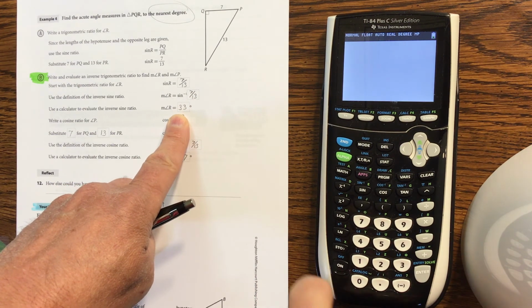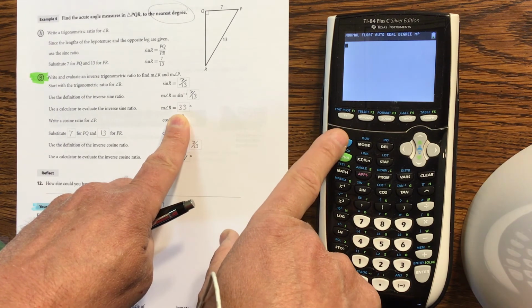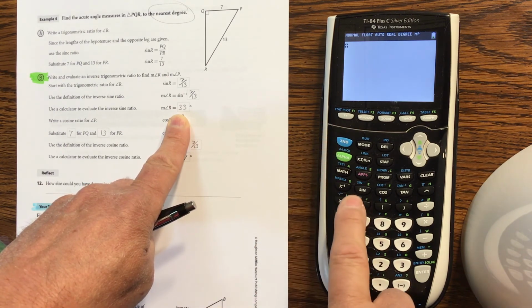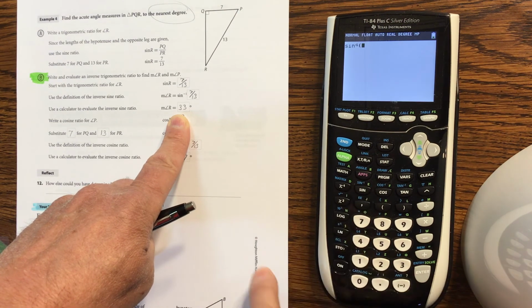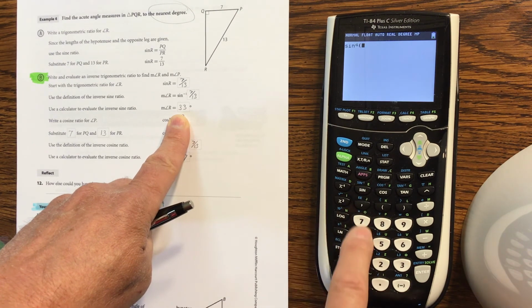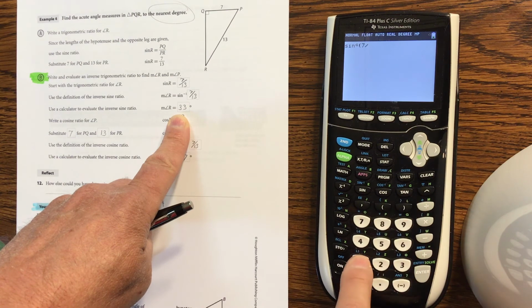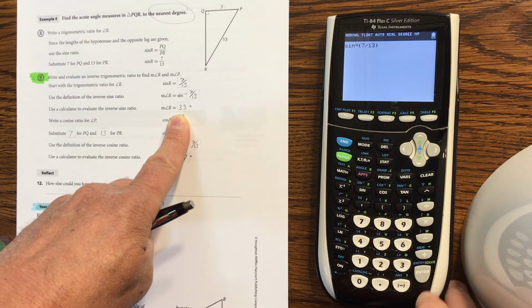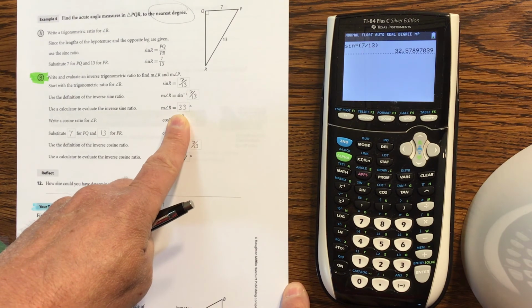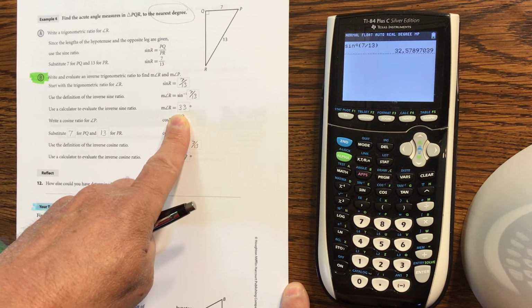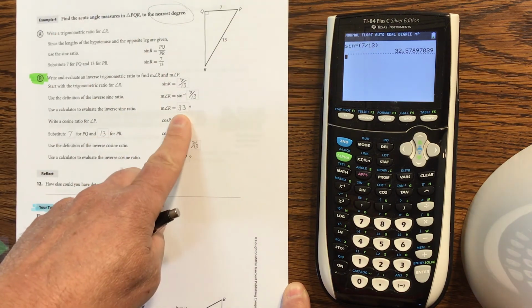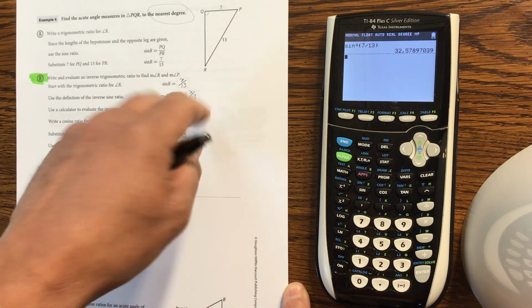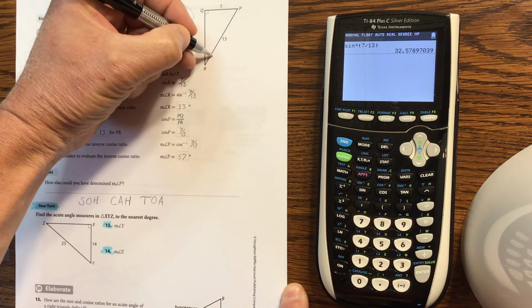You look at your calculator, hit the second button, which activates the blue function, and that gives you the inverse sine. Enter 7 divided by 13, close it up with parentheses, and hit enter. Rounding to the nearest degree, it is 32.5, so we round up to 33 degrees. In other words, this angle right here is 33 degrees.